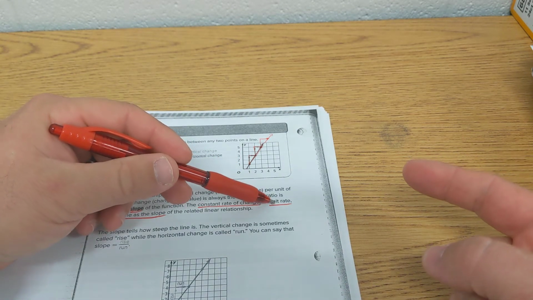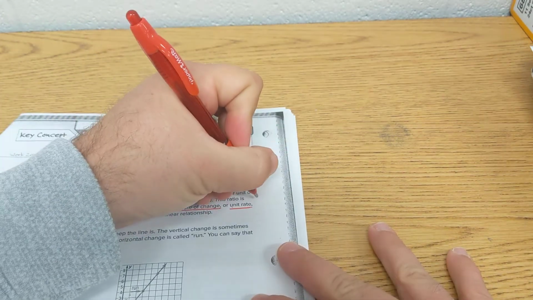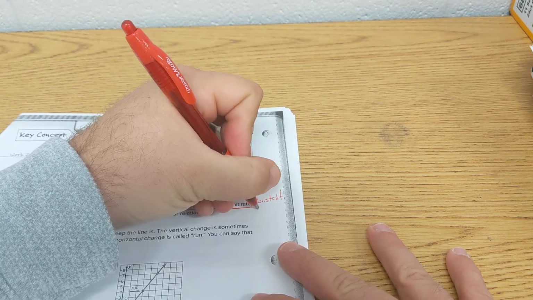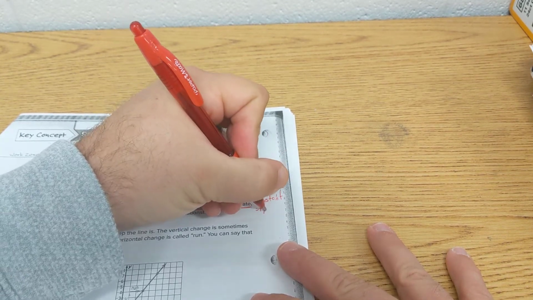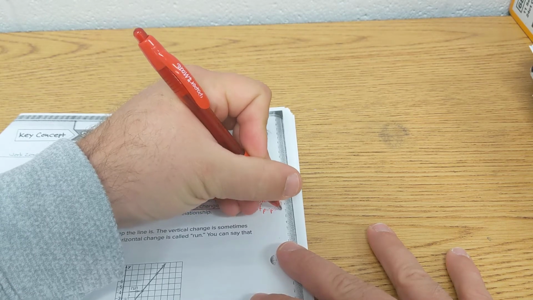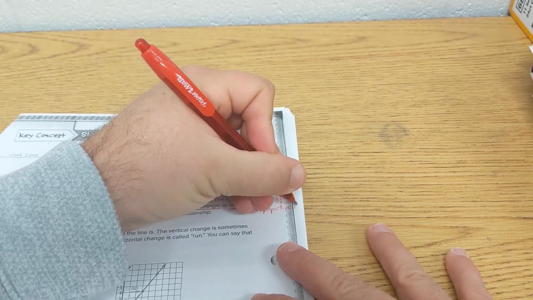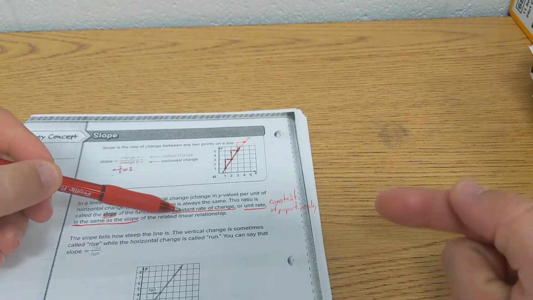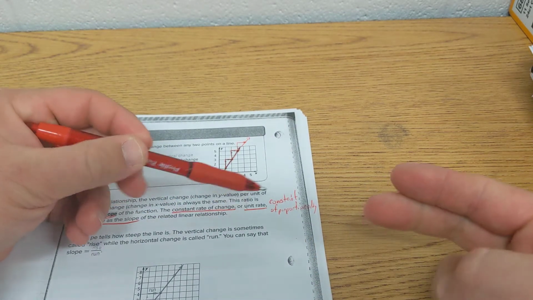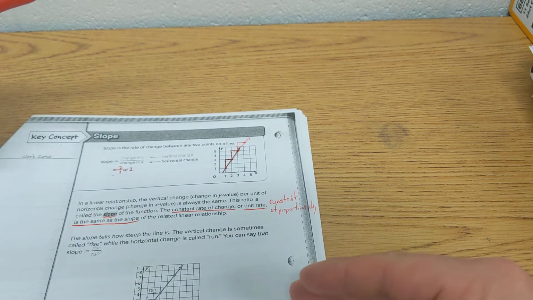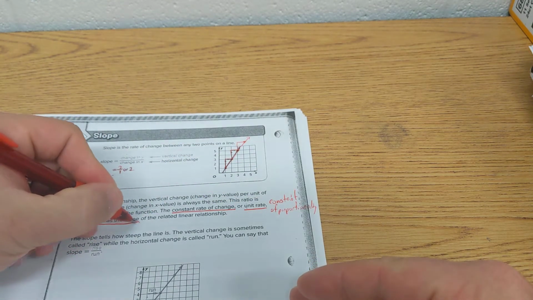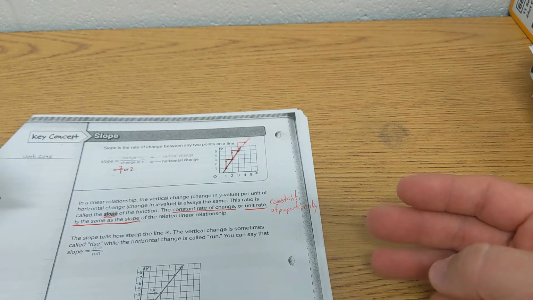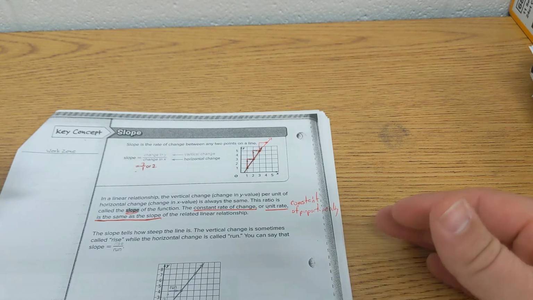Now, with that, we've talked about the unit rate. We also talked about what else? The concept of proportionality. So, the constant rate of change, unit rate, constant of proportionality, and now what? The slope. They're the same thing. So, we're just finding the same thing we've been finding.